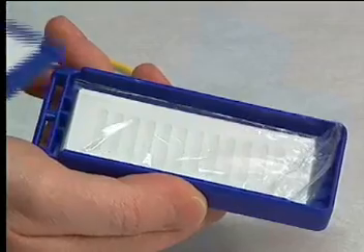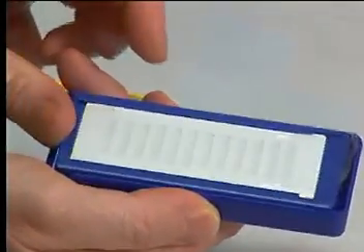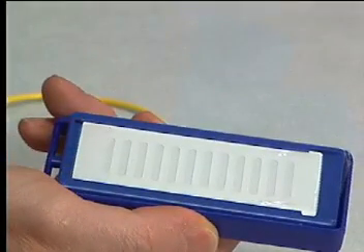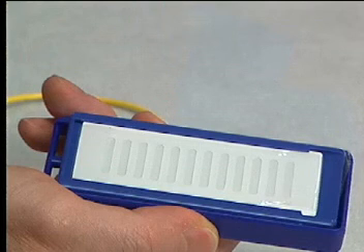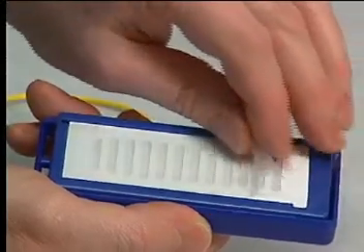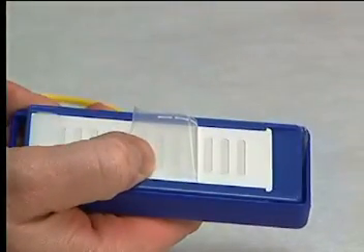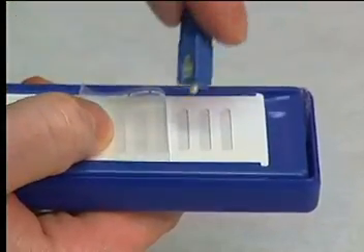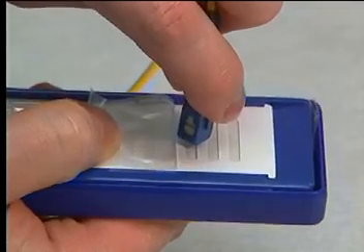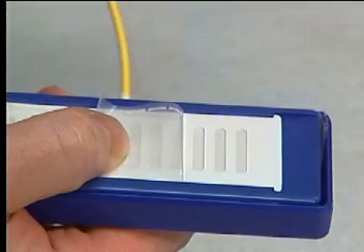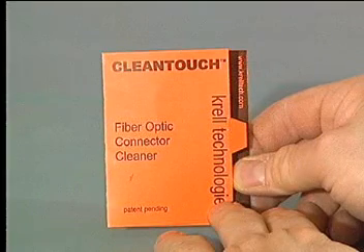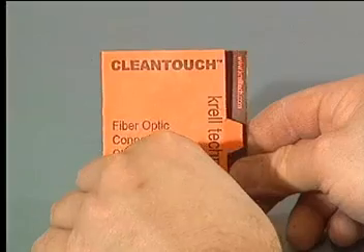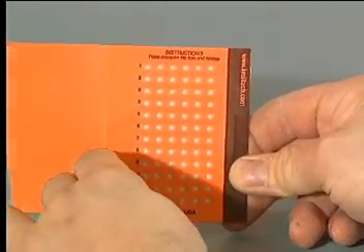This tape-based cleaner, however, can be safely and conveniently kept in a shirt pocket. To use it, a cleaning sheet is removed from the case. Each sheet has a number of slots containing cleaning tape, covered by a protective plastic film to keep contaminants out. Peel back the protective film from the next available slot. Place the connector ferrule at the top of the slot and slide it down the strip of cleaning tape using slight pressure. To ensure a clean ferrule, repeat the process with a fresh slot.